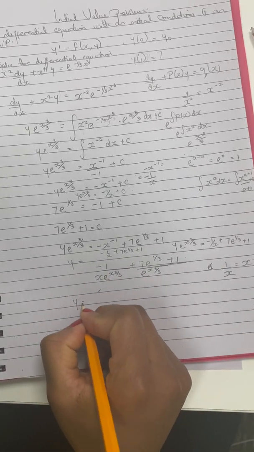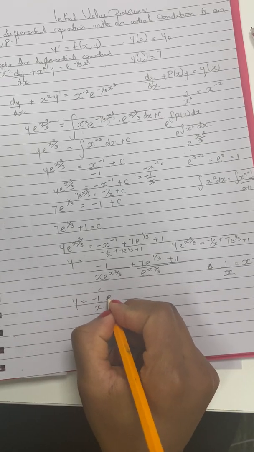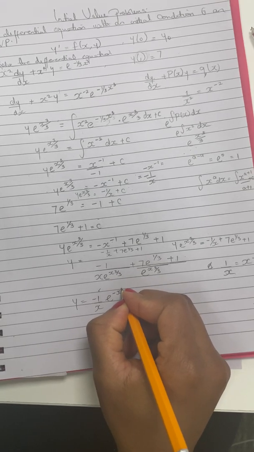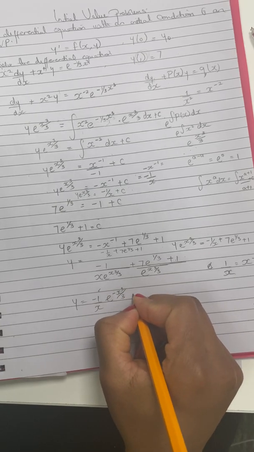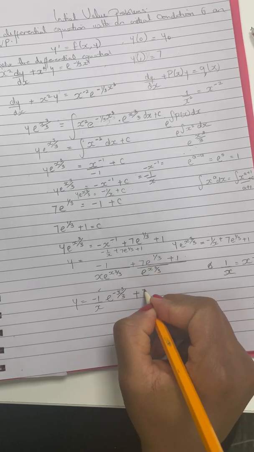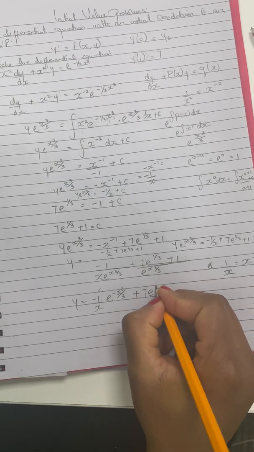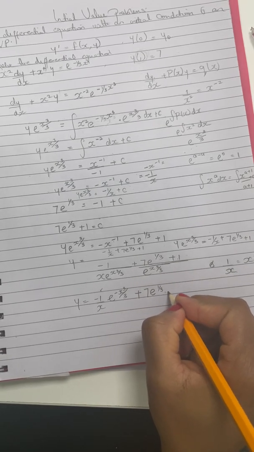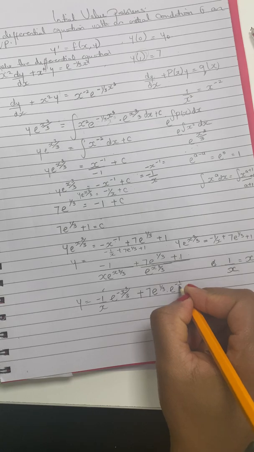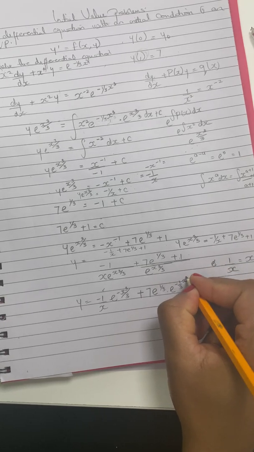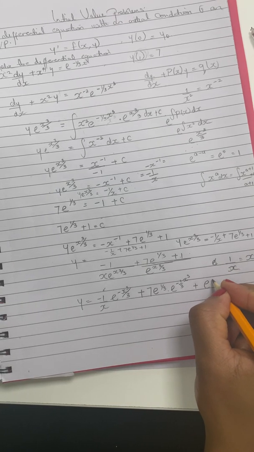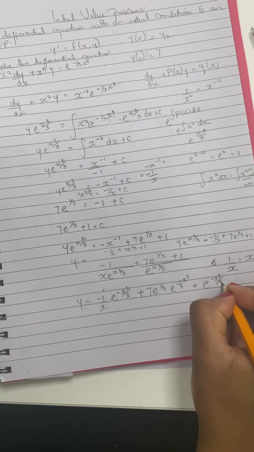So we have y is equal to minus 1 over x times e to the power of minus x cubed divided by 3, plus 7 times e to the power of 1 over 3 times e to the power of minus x cubed divided by 3.